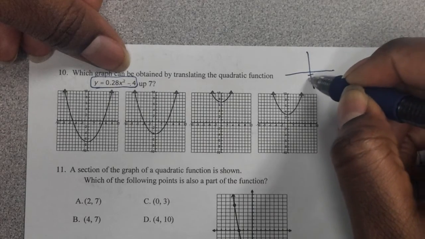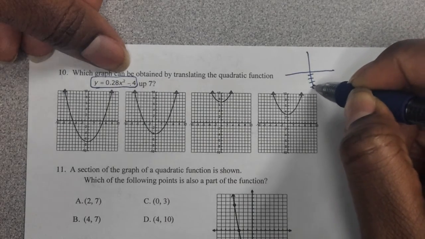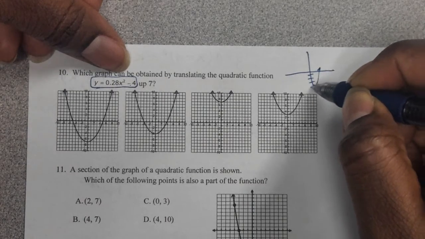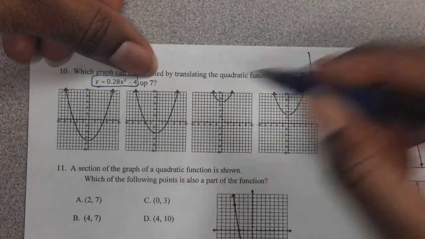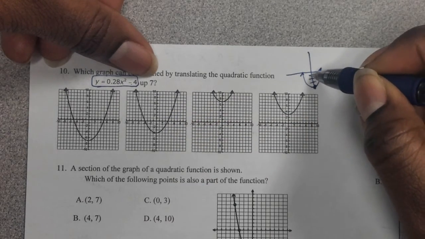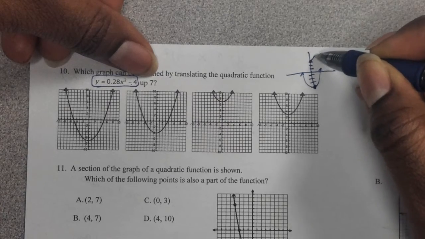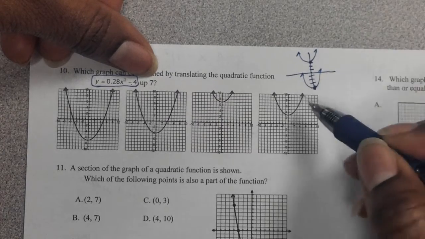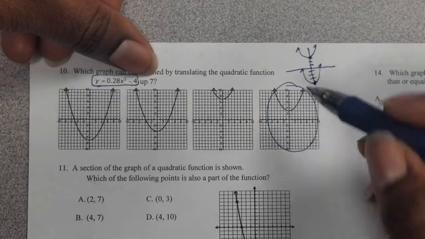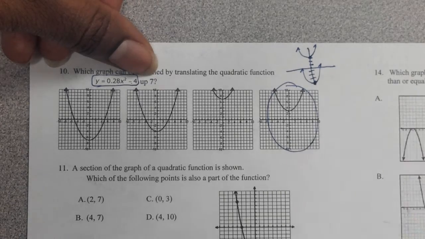Sometimes I like to draw it. 1, 2, 3, 4. First it was here at negative 4. Then they took it and moved it up 7. So they went up 1, 2, 3, 4, 5, 6, 7. So it should be right here now, which looks like this one here is the only one that's up at a 3.